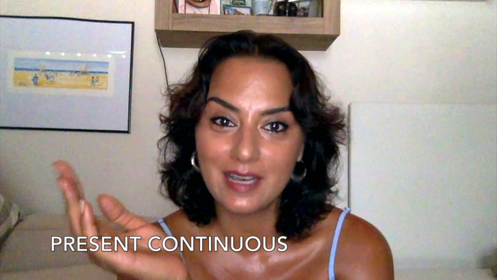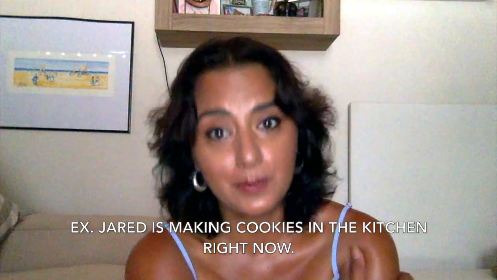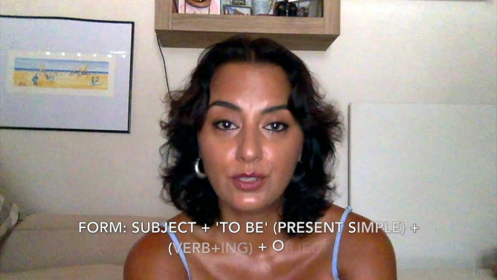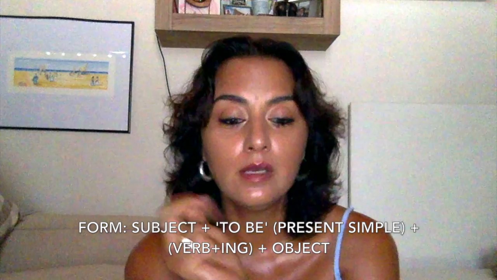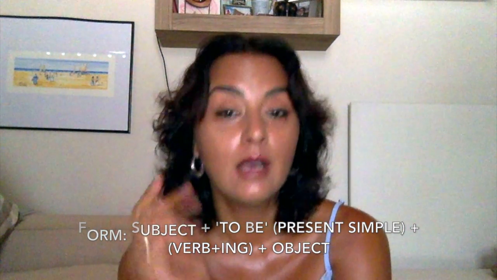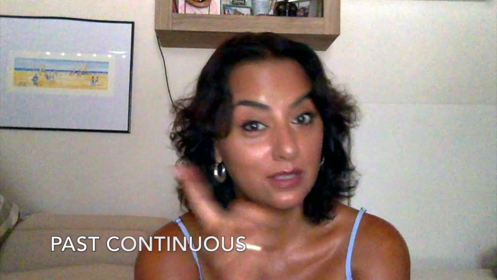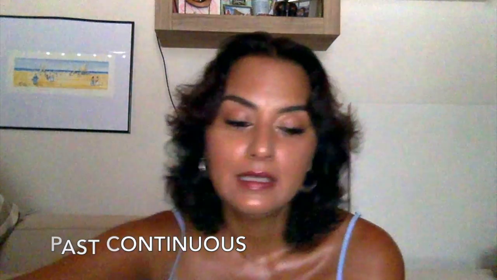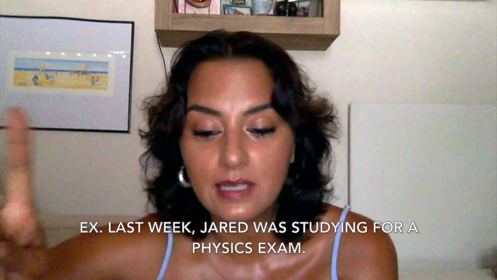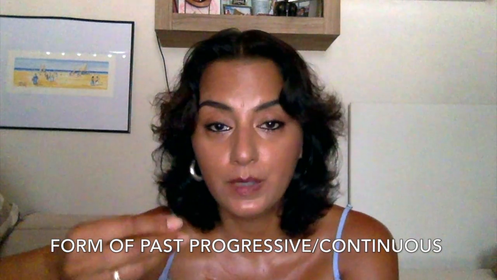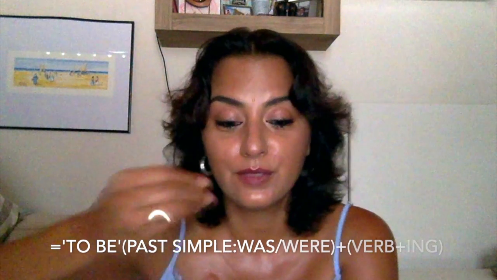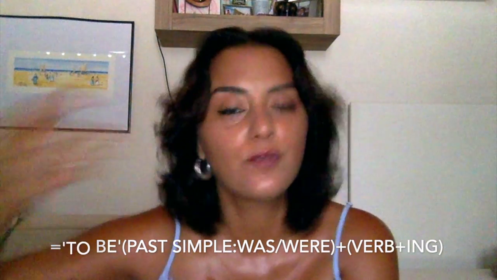Let's look at the first example with a present continuous sentence. Jared is making cookies. What's the form? Subject plus to be in the present simple plus verb plus ing plus the object. Let's look at the past continuous. Last week, Jared was studying for a physics exam. What is the form? To be in the past plus verb plus ing for the verb part of the sentence.